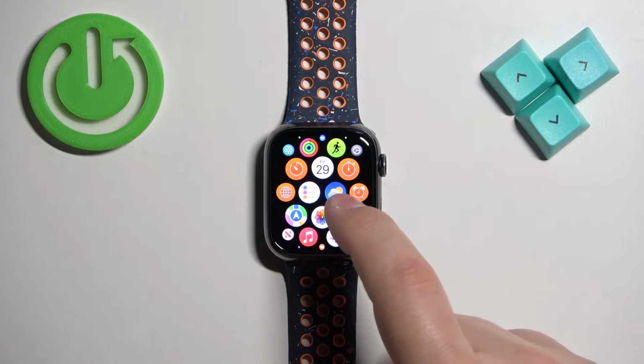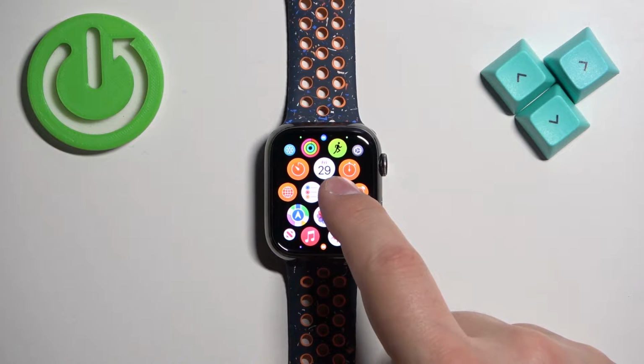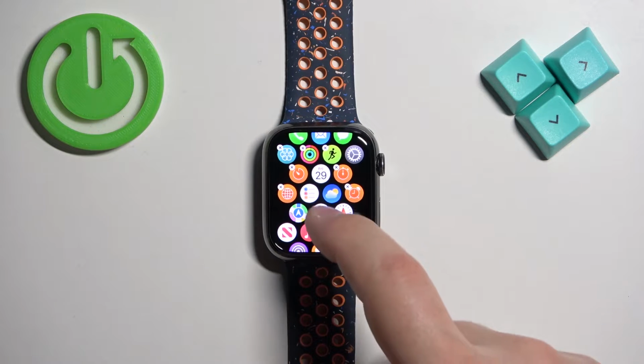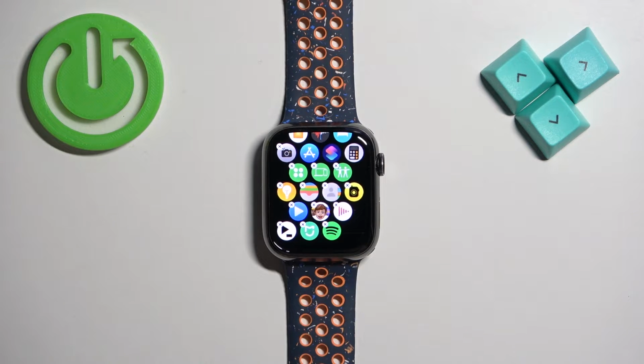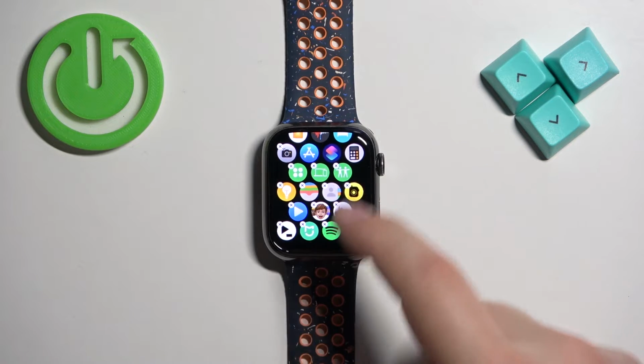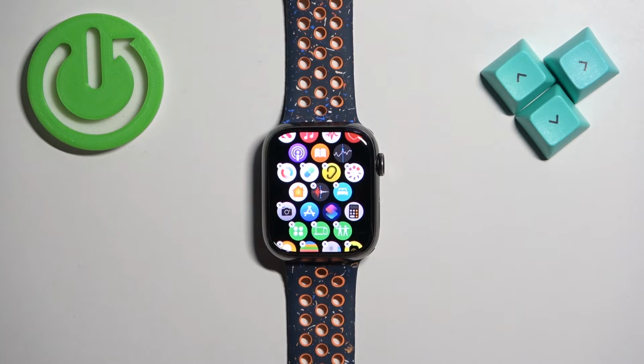To do it, press and hold on one of the icons to open the editing mode, and here we can do two things. We can remove the icons from the list, but if you remove the icon from the list, it will basically uninstall the application from your watch. And another thing you can do is to move the icons around. You can change the order of the icons.